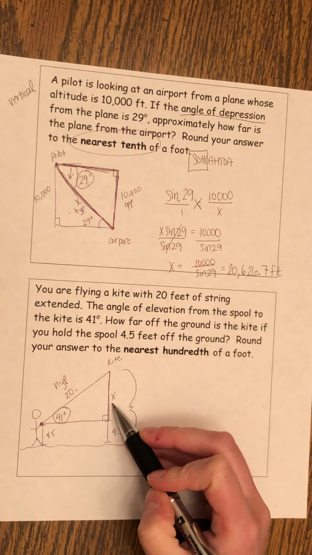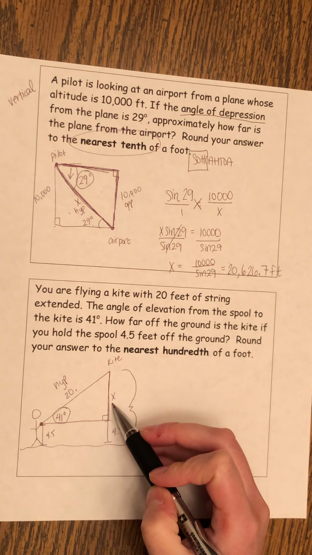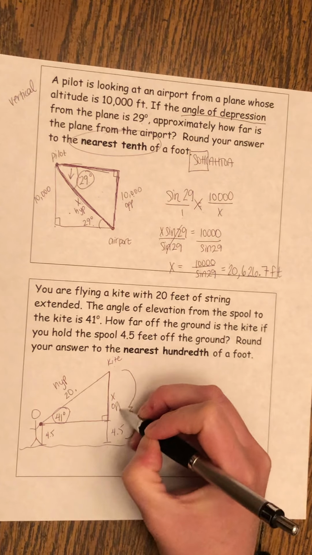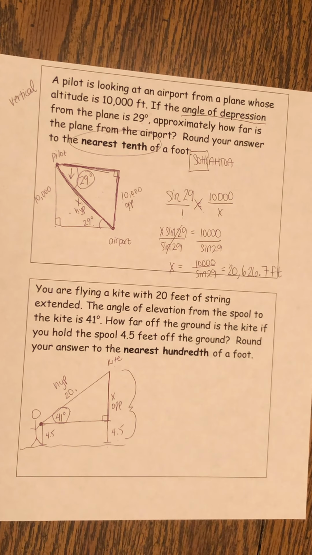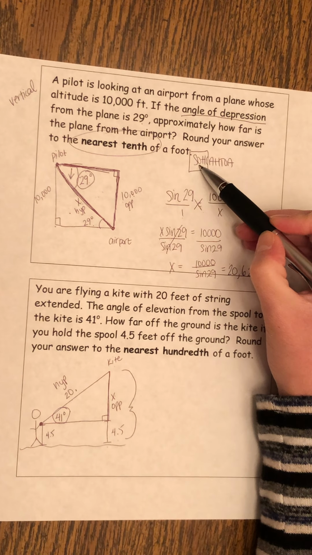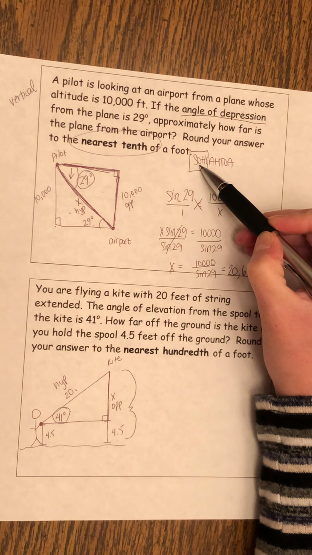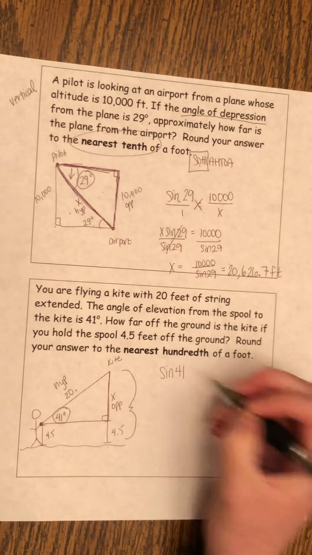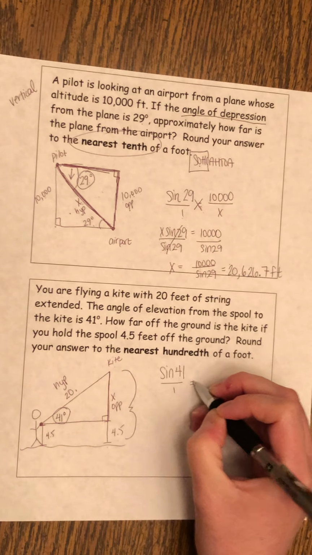The length I want to find. Is it the opposite leg, the adjacent leg, or the hypotenuse? It's the leg across from the 41 degree angle. So it's opposite. Like in the last problem, the sine ratio involves opposite leg and the hypotenuse of the right triangle. So I'm going to set up the sine of the acute angle.